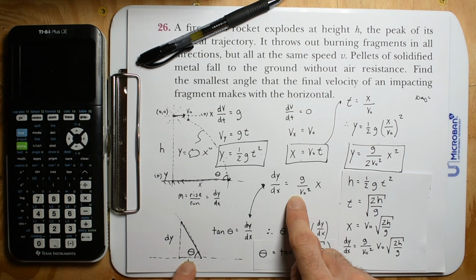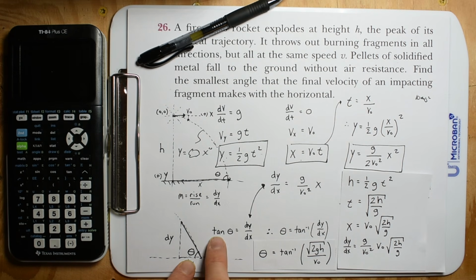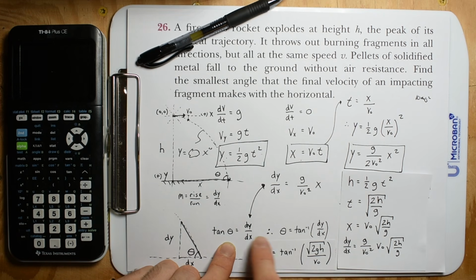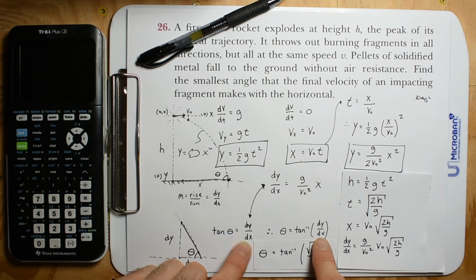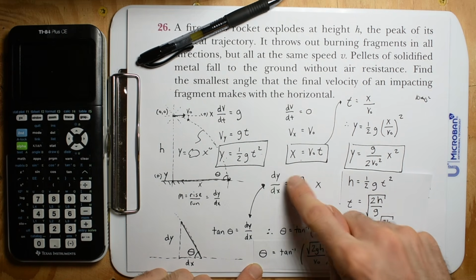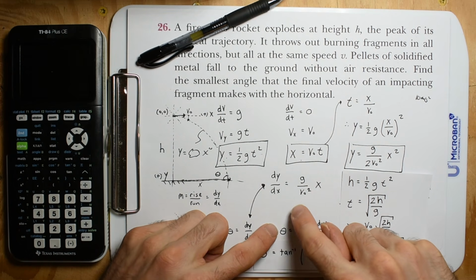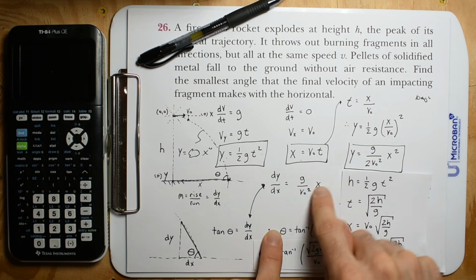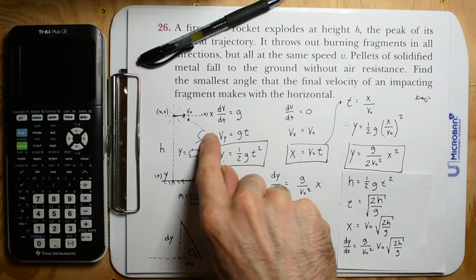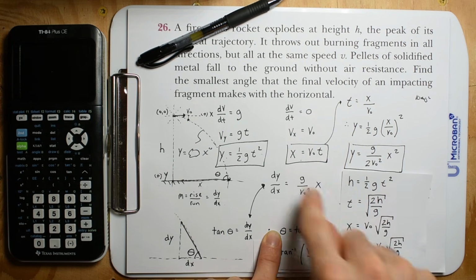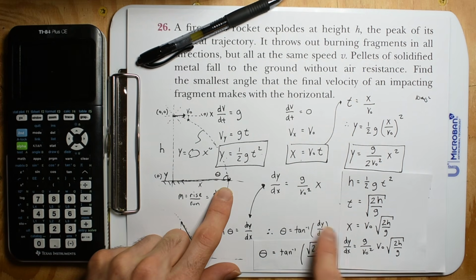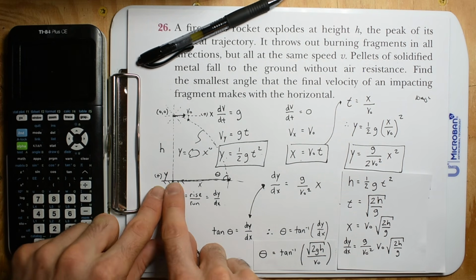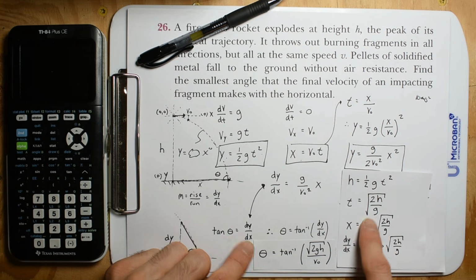And we can see from that the tangent of this angle is the opposite divided by the adjacent. And then we can say, hey, what's the angle? It's going to be the inverse tangent of dy dx. And so we have an equation for that. So we could just say the angle is inverse tangent of g divided by v naught squared x. And that'll give us the angle at any point in the x direction. But we just throw in the special case where our x value is at the ground, and that's this value.